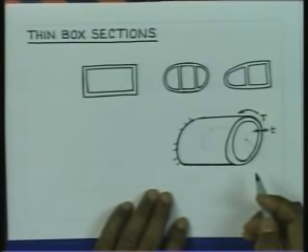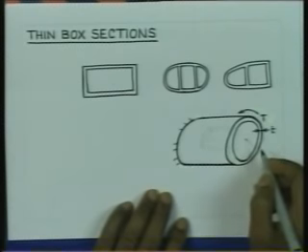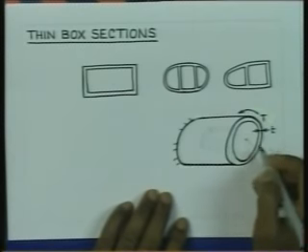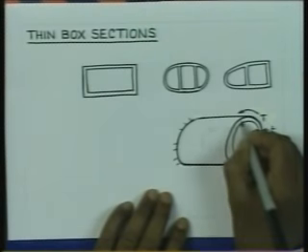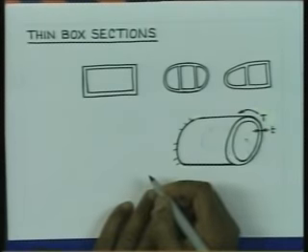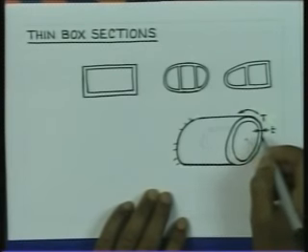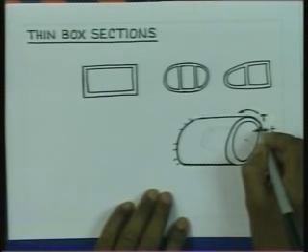Under the action of the twisting moment, from our earlier study, we can guess that the stresses are going to act parallel to the boundary. Since the thickness is small, we can consider the stress to be uniform along the thickness direction, and therefore, at any point there will be almost a unique direction of the shear stress which is perpendicular to the thickness.